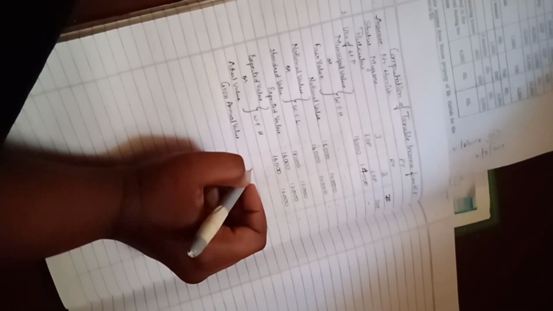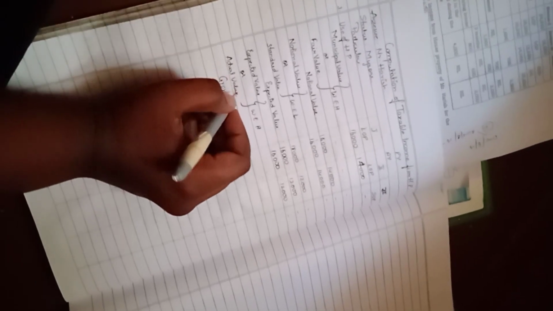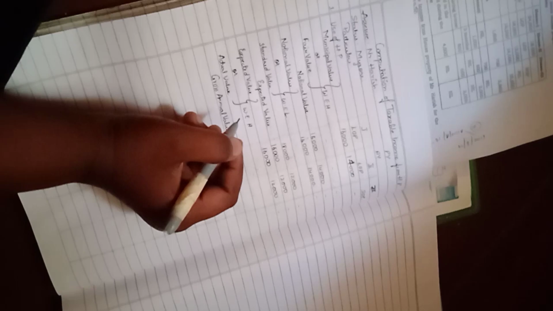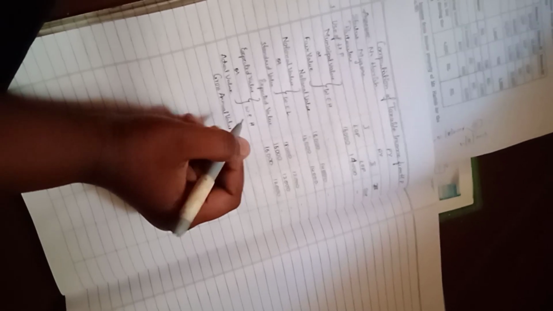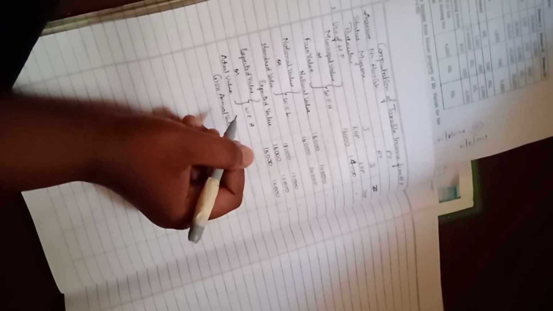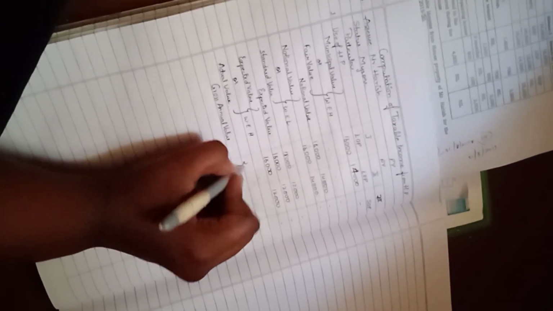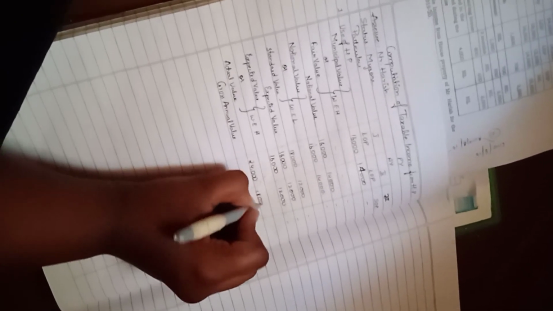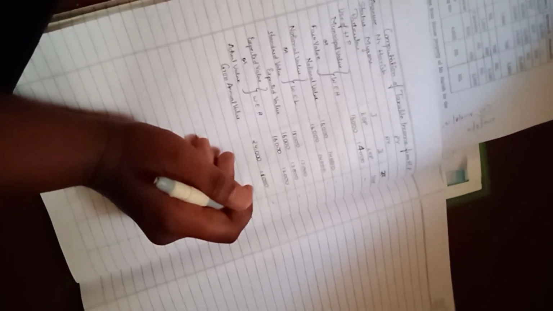Actual value. In actual rent value, they have given per annum here in this sum, but in some sums they will give per month. If they have given per month, we are going to multiply it with 12. 18,000 and nil.